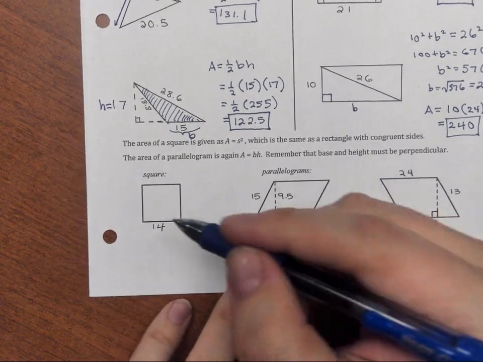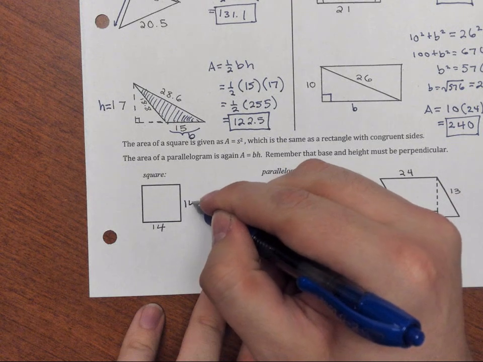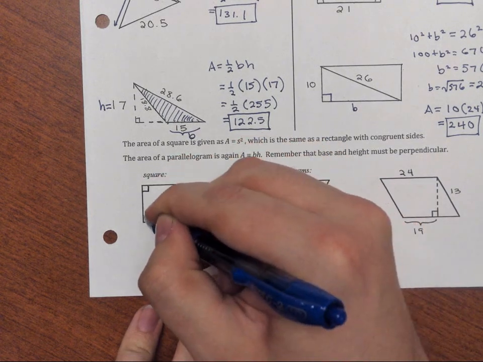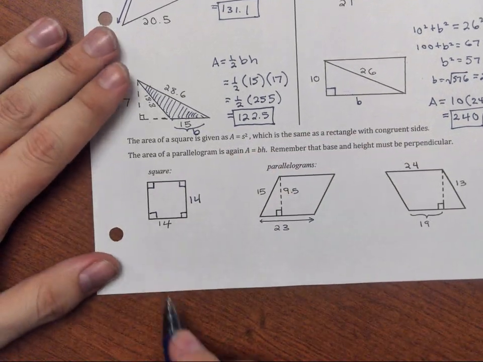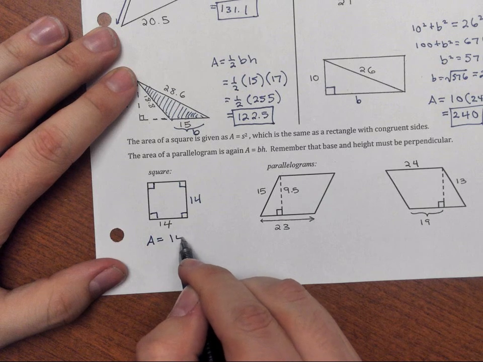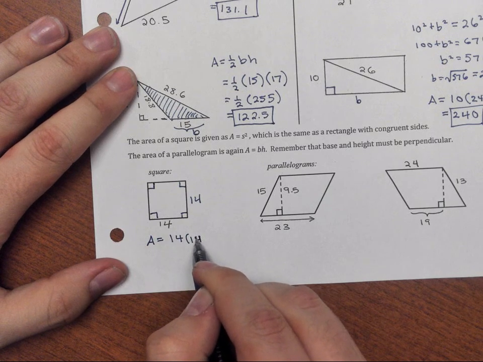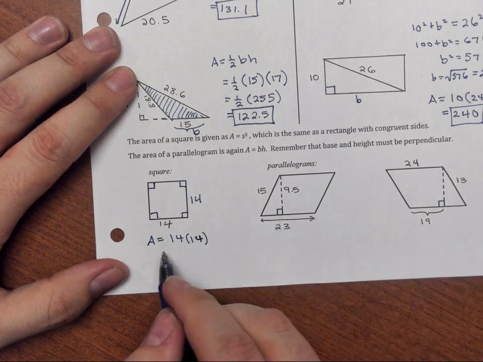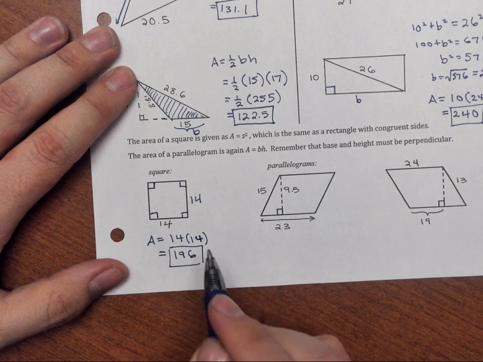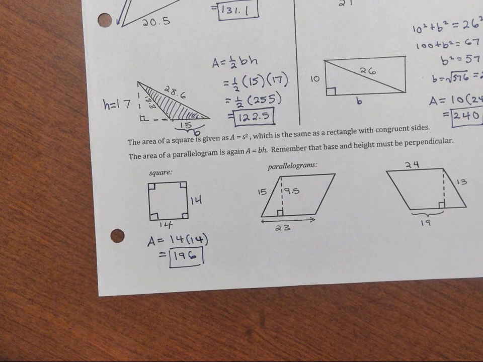Again, though, we must remind ourselves that whenever we're doing this, base and height are perpendicular. So this square, the side is 14, so is this side. If it's a square, all the sides are congruent, all of the angles are right. So when I want its area, whether you think of it as 14 squared or 14 times 14 for base times height or length times width, it doesn't matter. 14 times 14 is 196. And you're done.